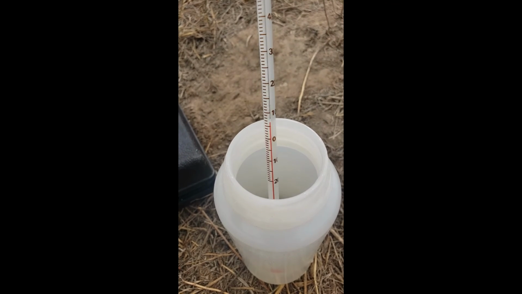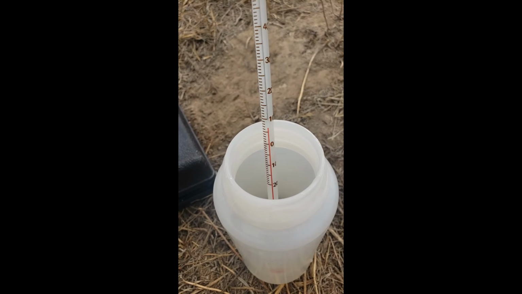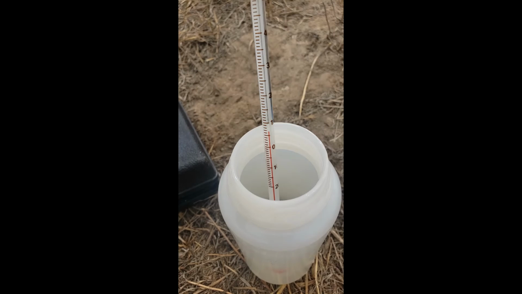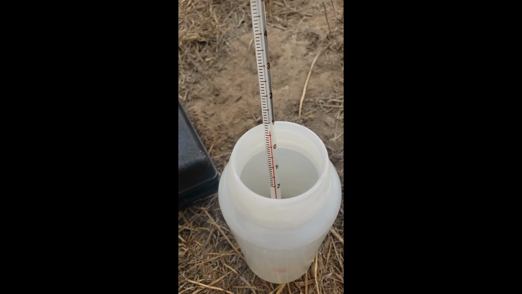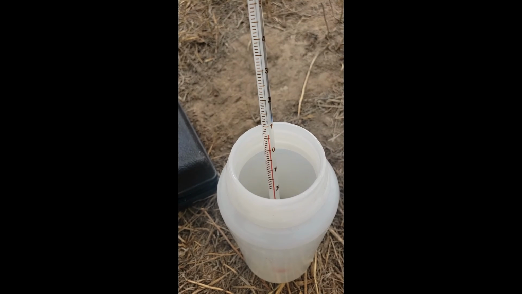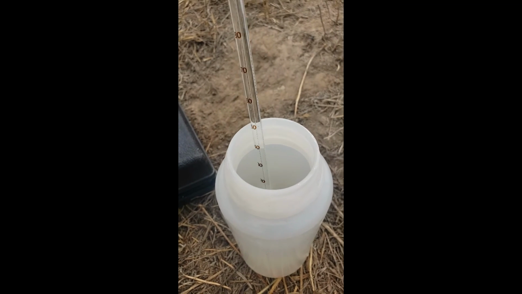Let's see here. All right, it hasn't moved in a little bit, so I'm gonna go ahead and write down, if I go 0 to 10, each one of these markings is 1, and then this would be about 6.5, between 6 and 7. Okay?